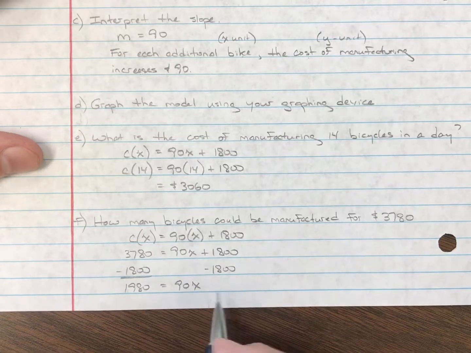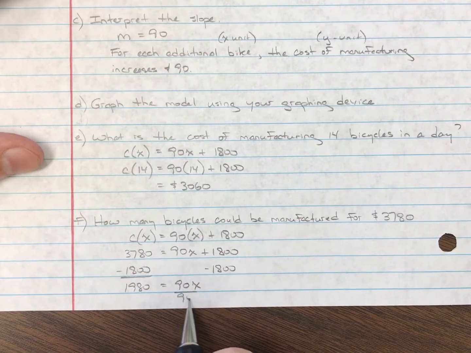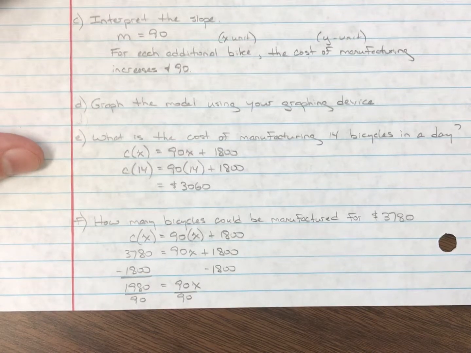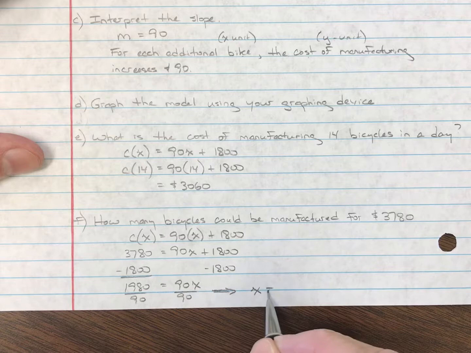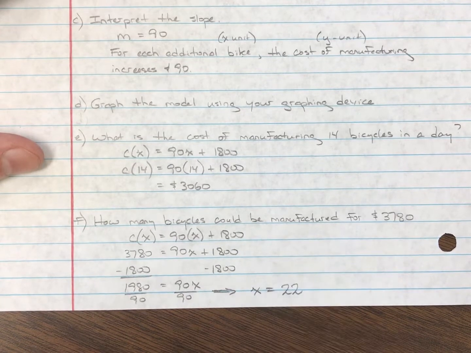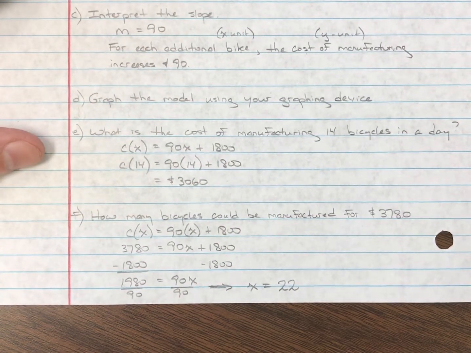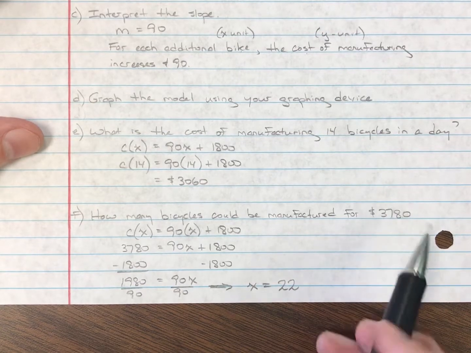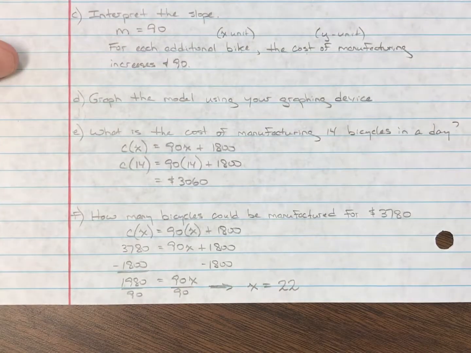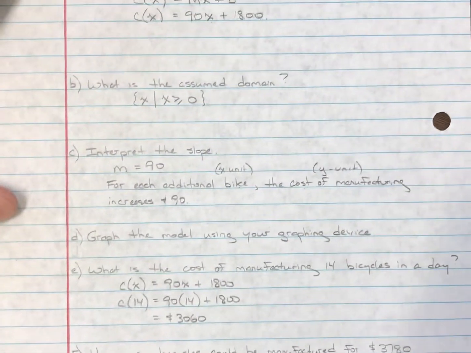I'm running out of paper. Divide both sides by 90. Okay, I'll divide that number by 90. And it looks like, I'll come over here because I'm out of space. The number of bikes is 22. I can manufacture 22 bikes for $3,780. Okay, again, let's take a look at this in our calculator on the graph.